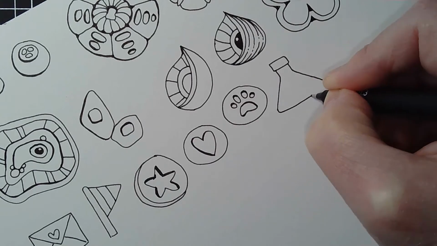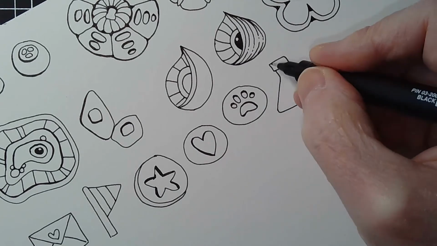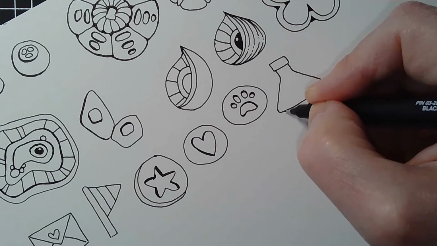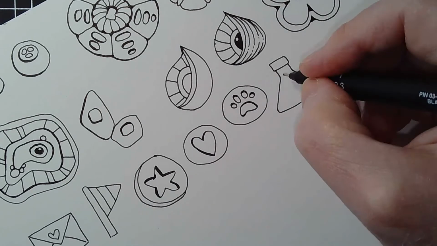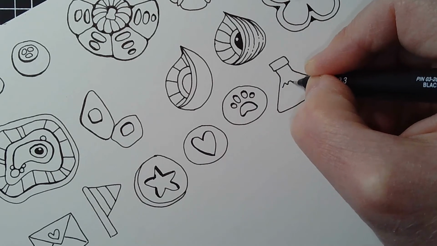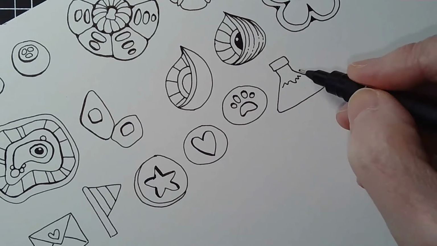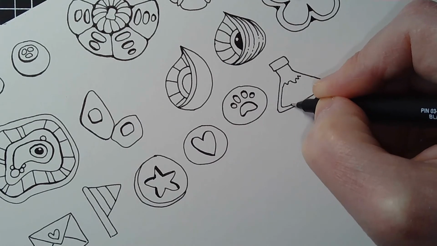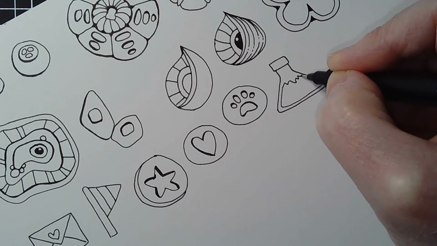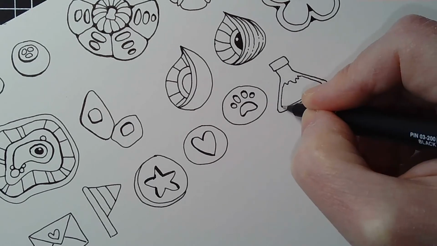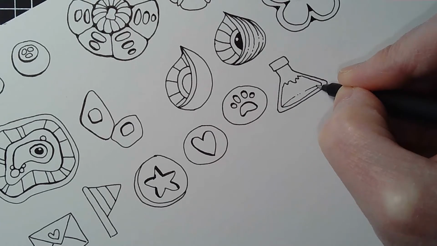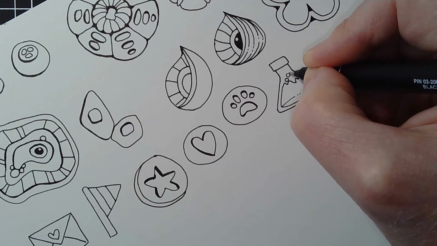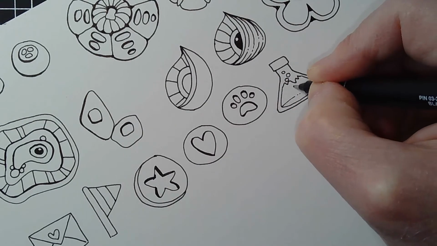So this kind of shape. I started with the rectangle for the top of the flask, two straight lines and then a triangle. And I'm going to pop the top of the liquid in, but not join it to the edge. I'm going to make it look as if it's like this, and then you've got to have some fizz.